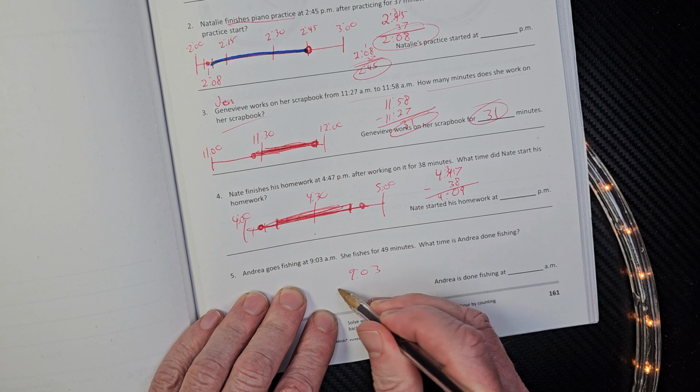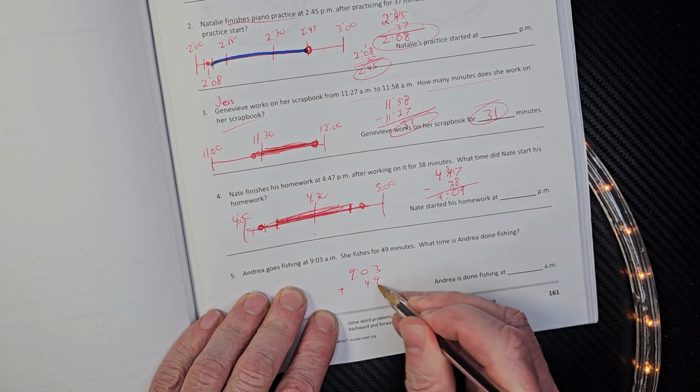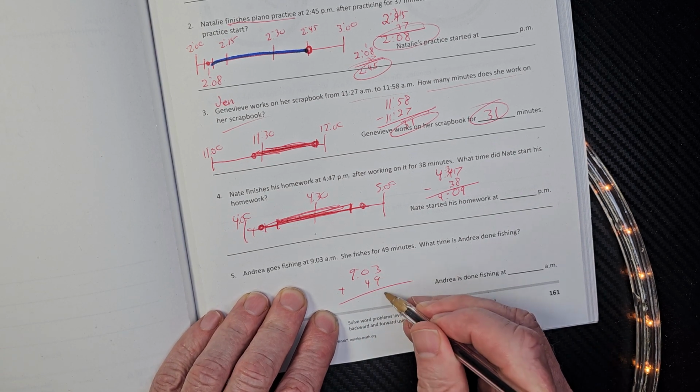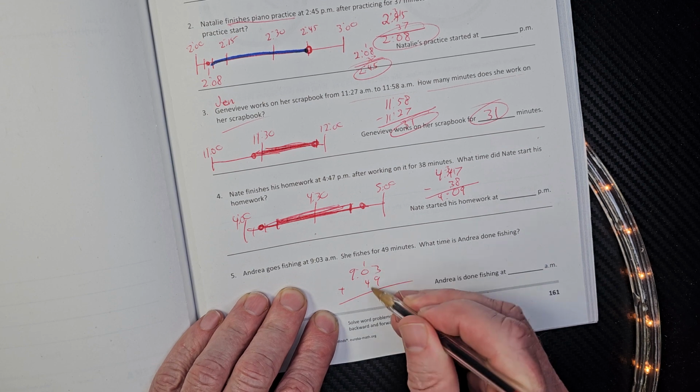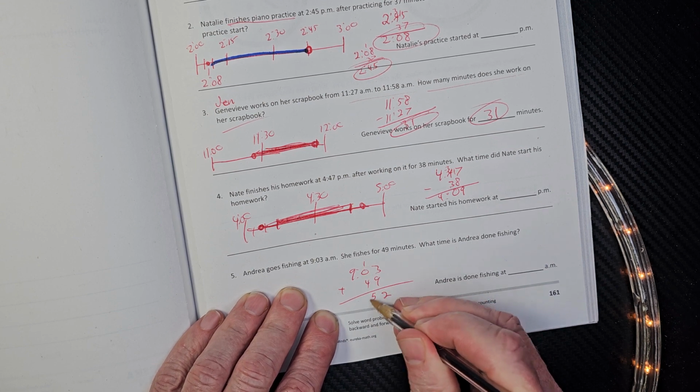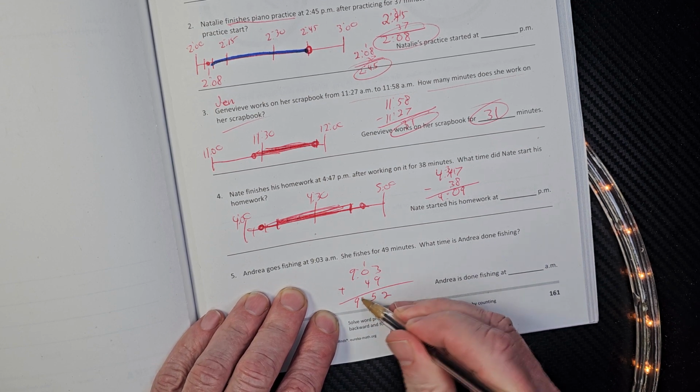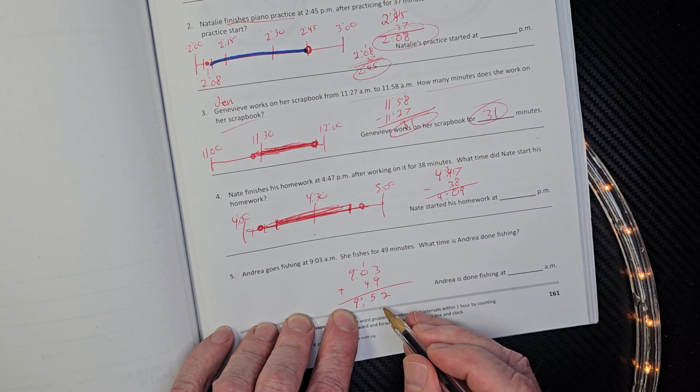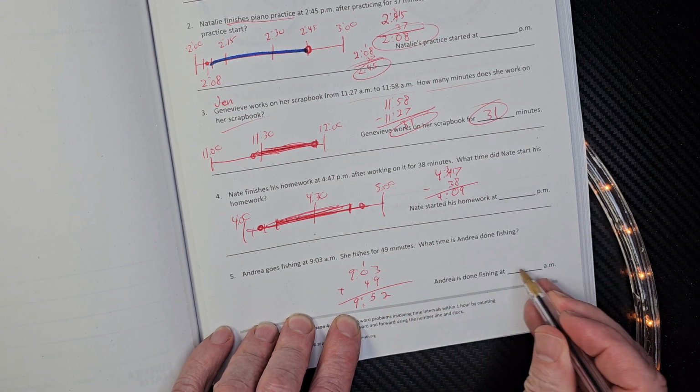9:03 plus 49 minutes, right there. All right, 9 plus 3, 12. Carry the 1, 4, 5. All right. 9:52. Andrea's done fishing at 9:52 a.m.